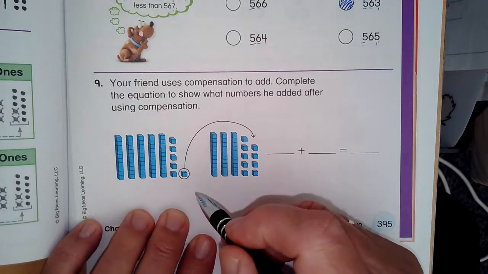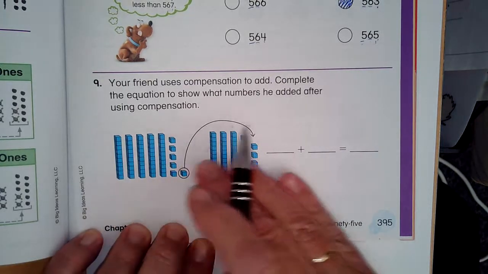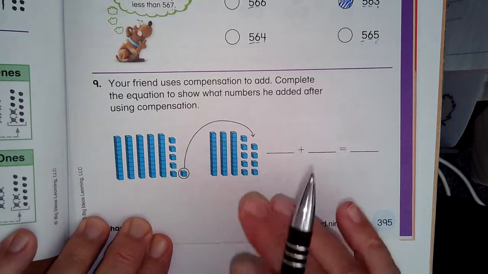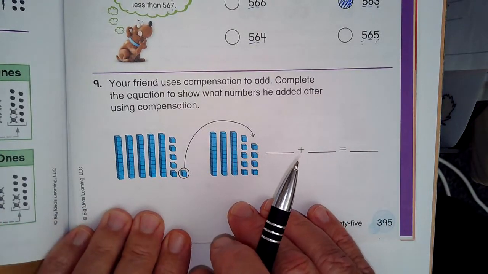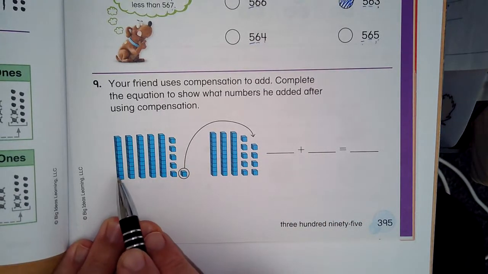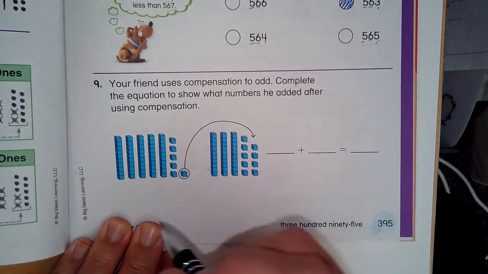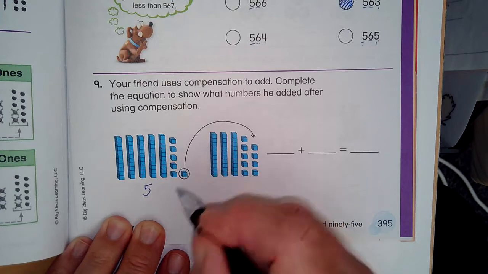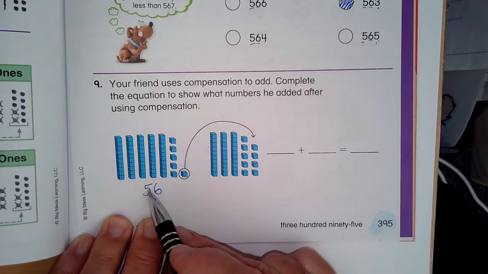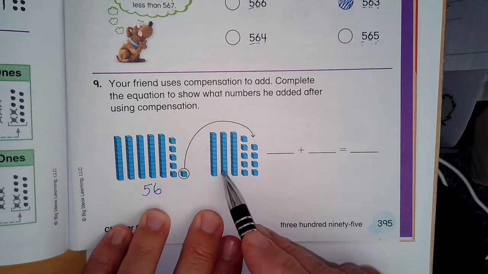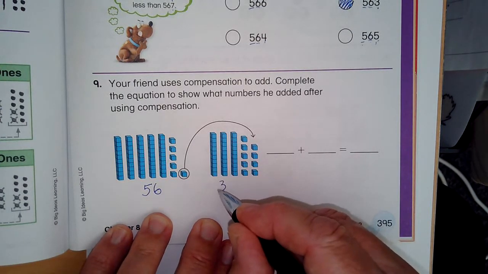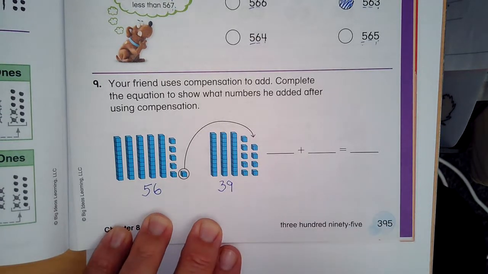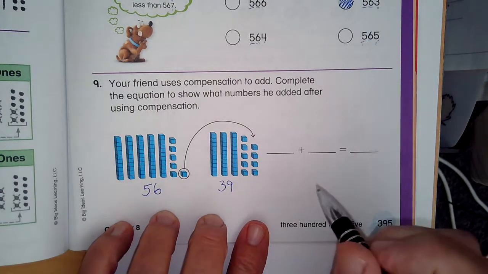Oh, well, boys and girls, that is a good way to think. If my brain can move numbers around and make the numbers easier to add, well, then that'll be easier to do the math problem. So let's write down what we have right here. 1, 2, 3, 4, 5 sets of 10. And 1, 2, 3, 4, 5, 6. So I have 56 over here, and I have 1, 2, 3 sets of 10, and 1, 2, 3, 4, 5, 6, 7, 8, 9 ones. But that's not what they're asking us to look at.